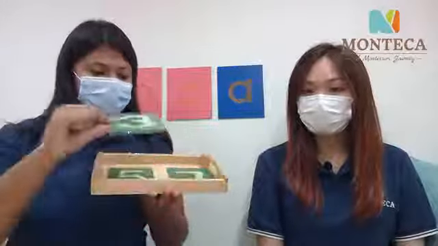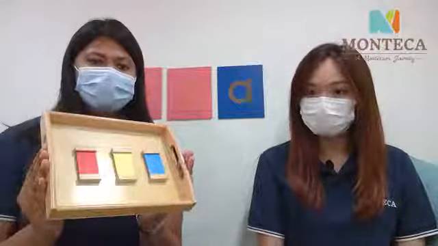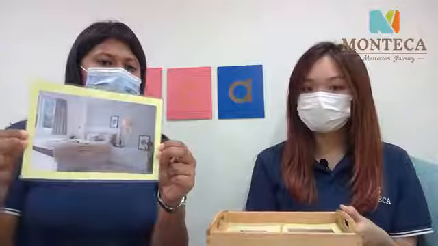So we have the sandpaper ciphers, and then you can also introduce colors. We have the color tablets, and we also have the classified pictures. I'll just give a quick run through on how that works. So I have a picture of a bedroom. This is the classified pictures of a bedroom. And then I'm just going to ask the child, okay, what do you see in the bedroom? And have a little talk about his bedroom, what he has in there.